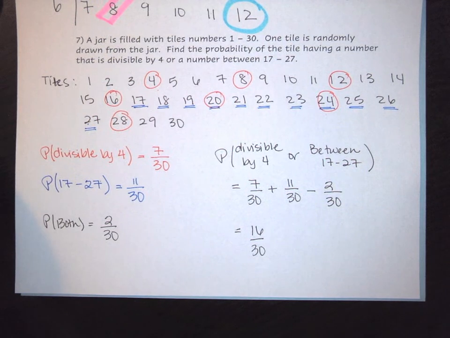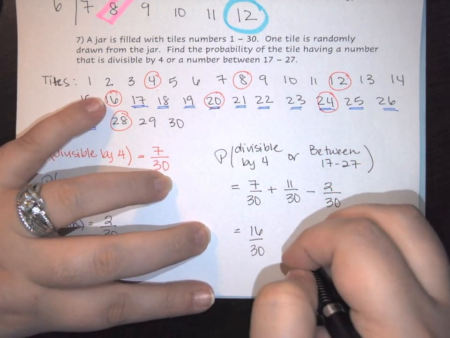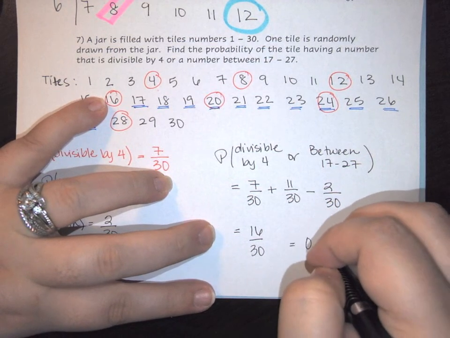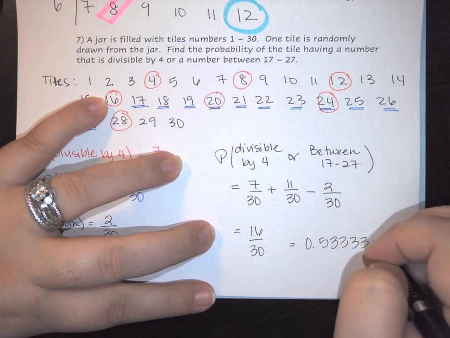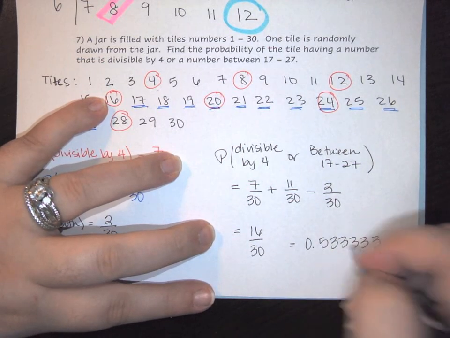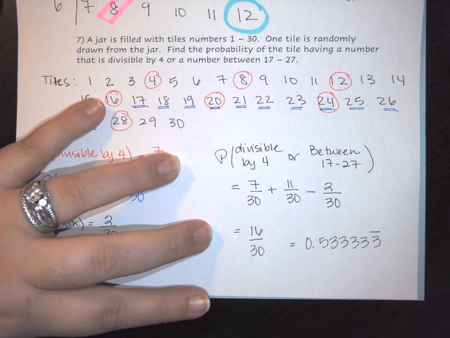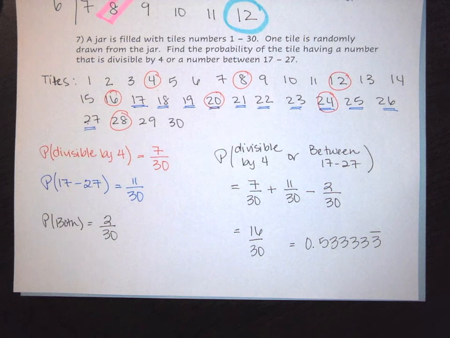And if we go ahead and find your probability, this here would be 0.533333. Technically, your 3 is repeating, but we don't necessarily get that far into it.